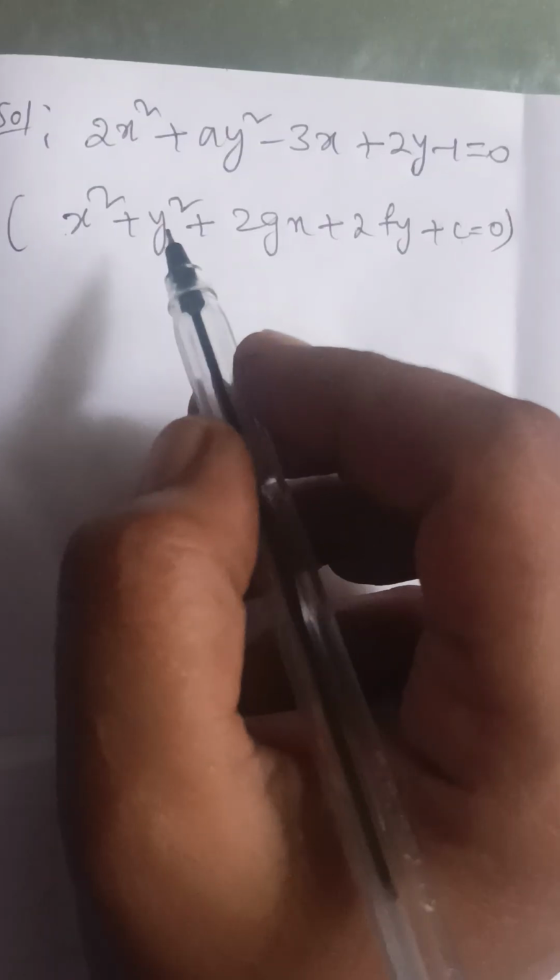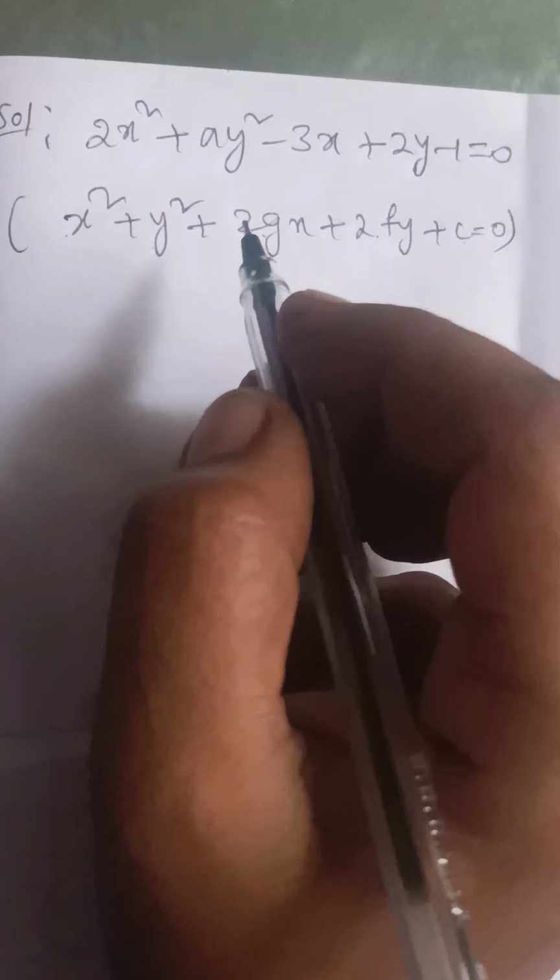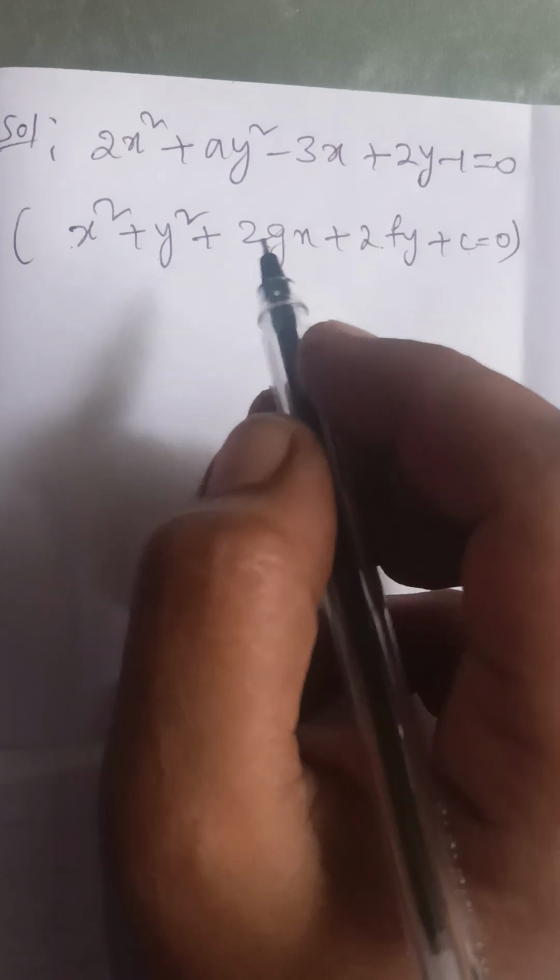Given the equation of a circle, 2x square plus ay square minus 3x plus 2y minus 1 equal to 0. Compare this equation with the general equation of a circle, x square plus y square plus 2gx plus 2fy plus c equal to 0. But this is actually in the pair of straight lines form, ax square plus 2hxy plus by square plus 2gx plus 2fy plus c. The pair of straight lines will be an equation of a circle if a equal to b and h equal to 0, because there is no xy term here. So the x square coefficient and y square coefficient must be equal.